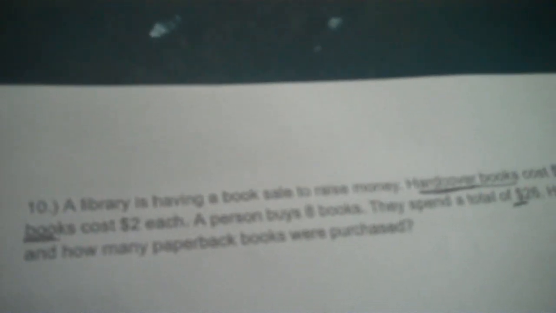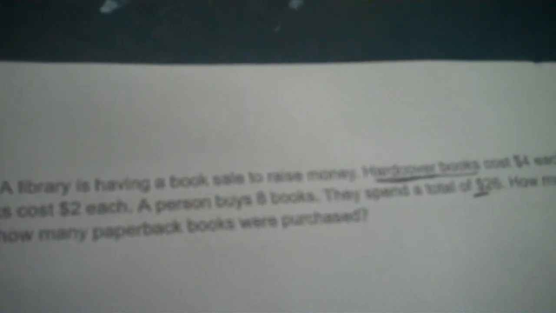Okay, number 10. A library is having a book sale to raise money. Hardcover books cost $4 each. Paperback books cost $2 each. A person buys 8 books. They spend a total of $26. How many hardcover and how many paperback books were purchased? So we're finding how many books. Hardcover books, paperback books, and dollars. So that's 3 units.